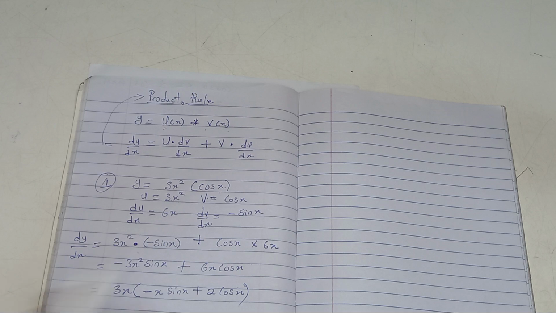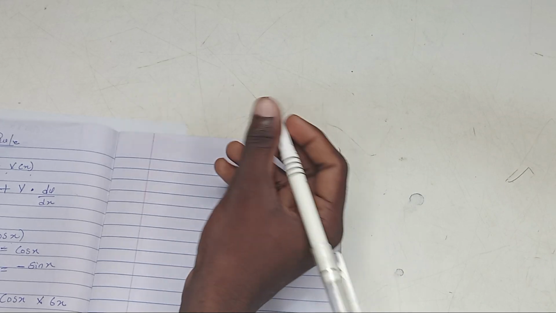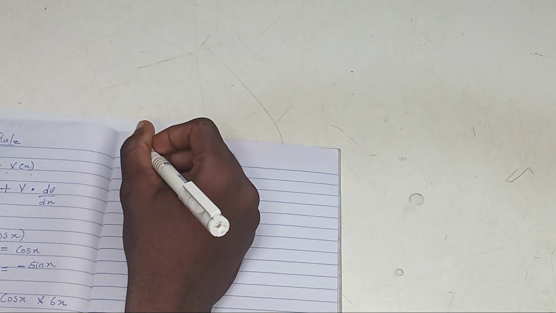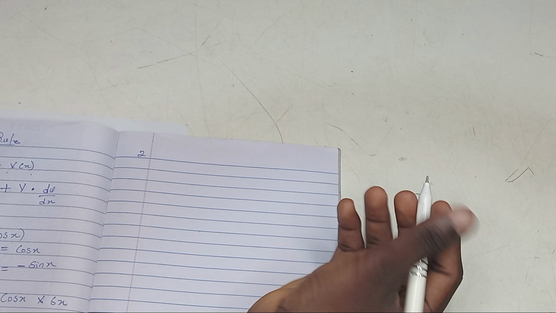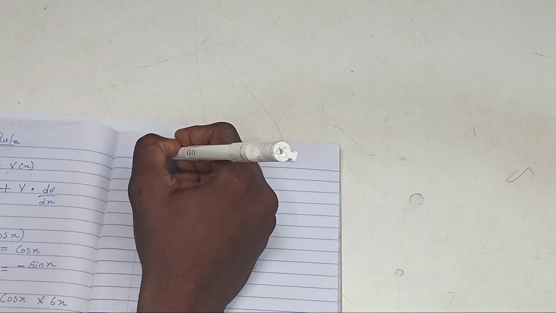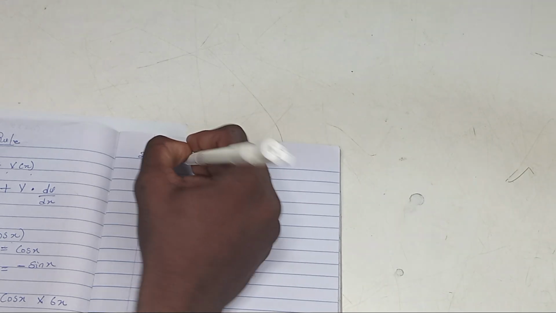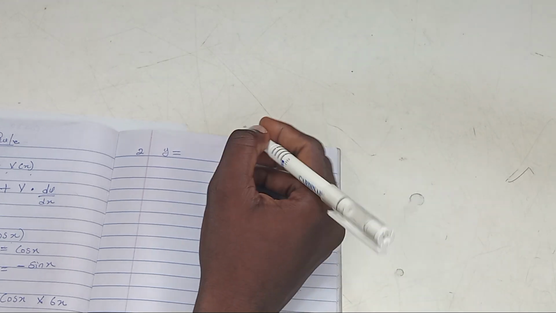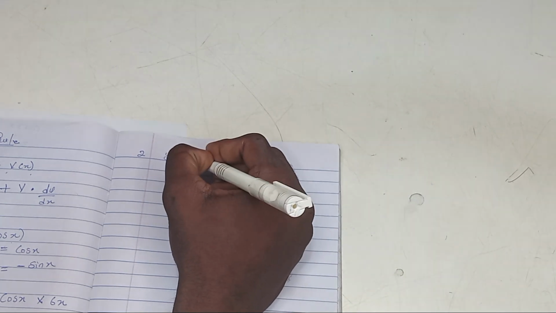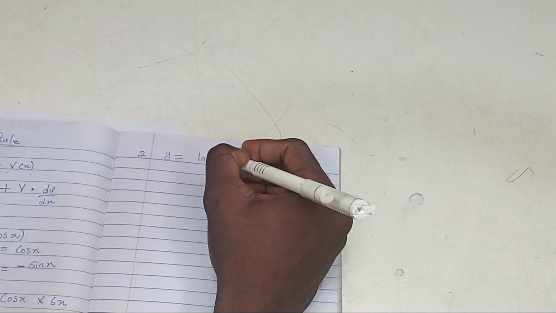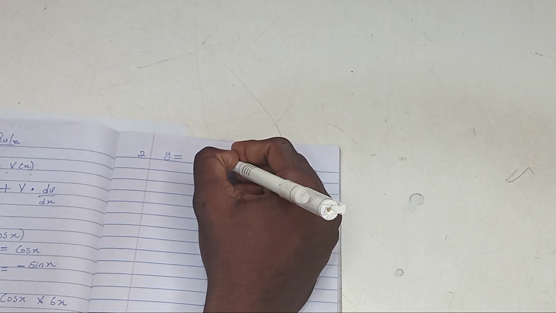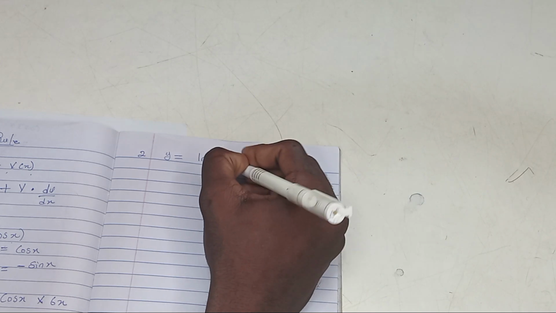Good. Now let's move into the second one. Given that y is equal to ln x times x cubed.